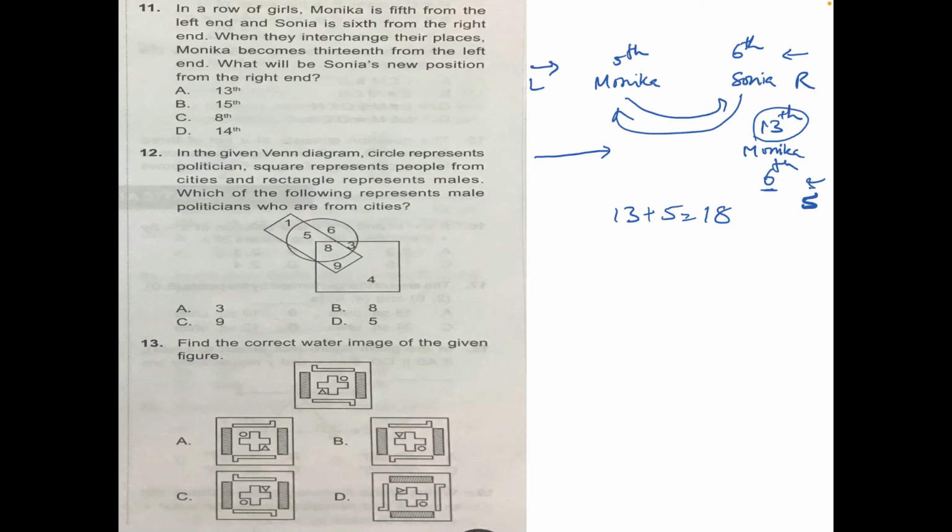So if there are 18 girls, this 5th position where Monica was standing, what will be that position? Because there will be 4 girls before that, and if I subtract 4 from 18, what comes? 14. So this will be the 14th place. Sonia's position from the right end will be 14th. So the right answer is option D in this case. I hope this is clear to you. Now let's move to the next question.